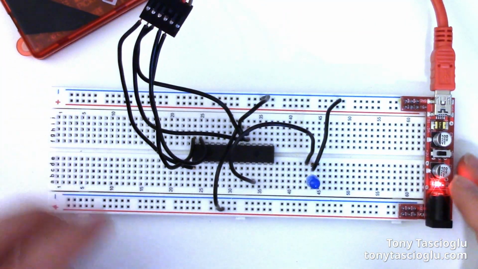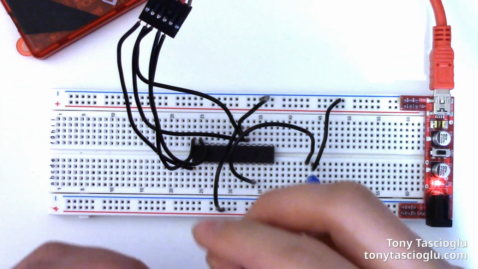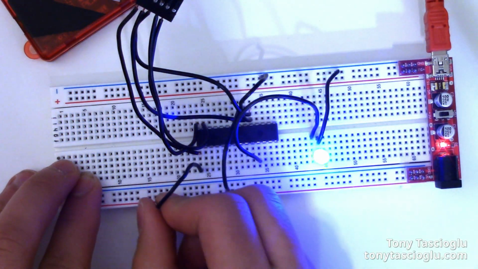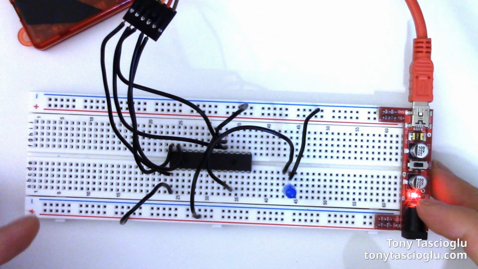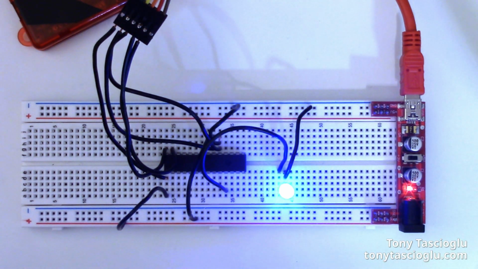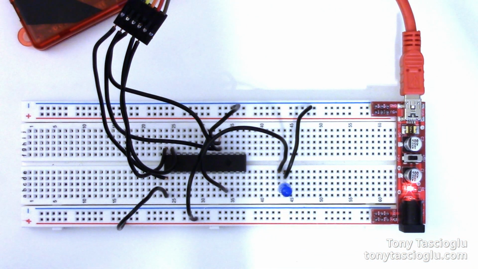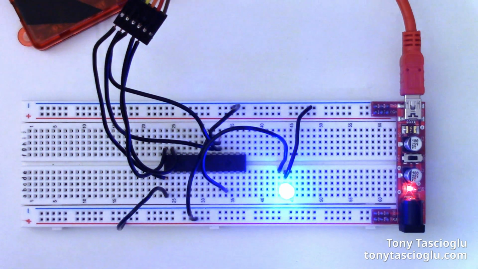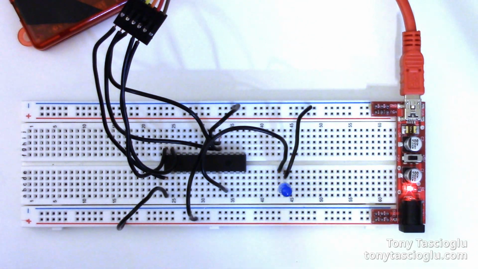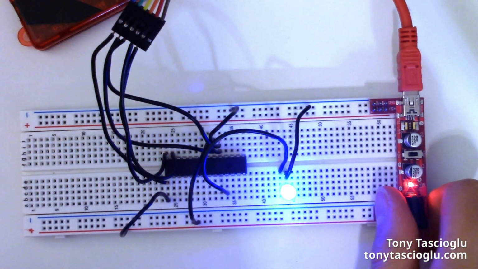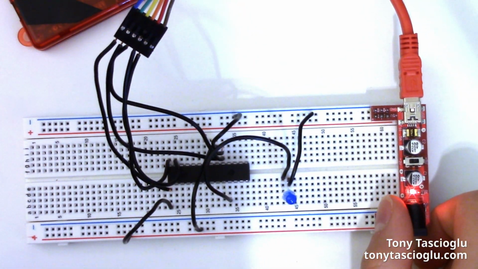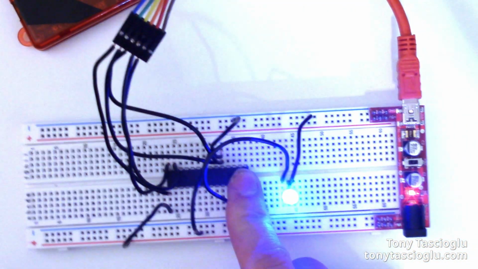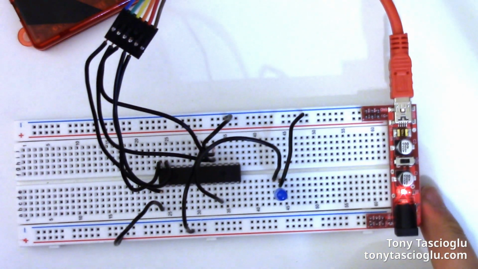Now you will notice that our LED does not light up. This is because you need the memory clear pin connected to 3.3 volts. Once we do this, you can see that our LED is blinking. Now you might note that this is actually quite a bit slower. Well, I assume that is because this IC is operating at a different frequency right now.